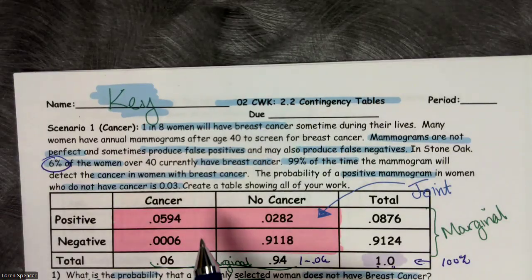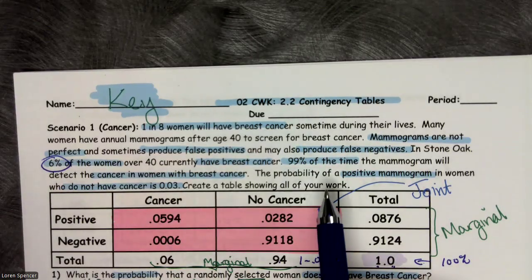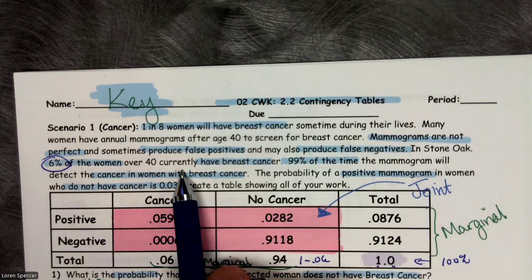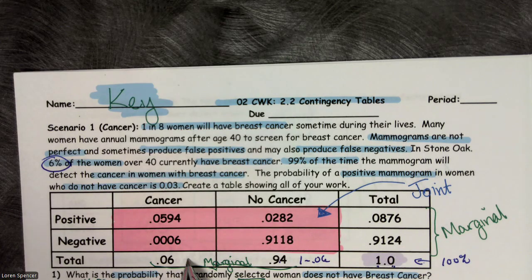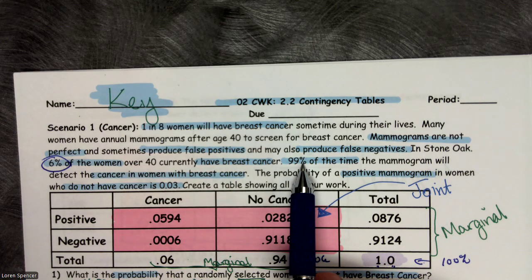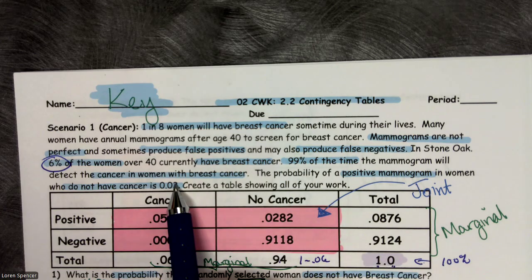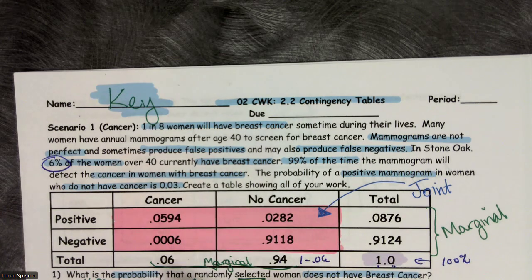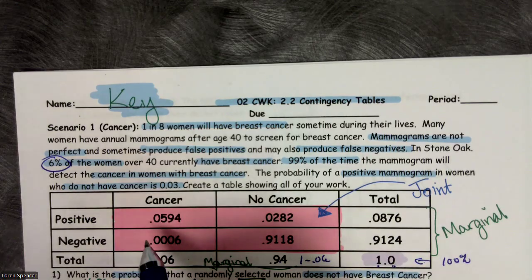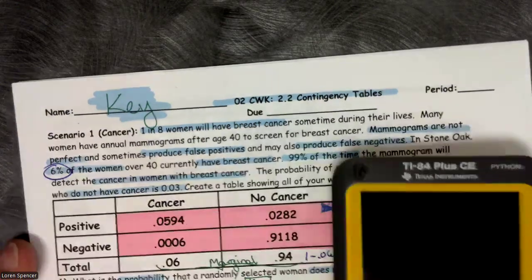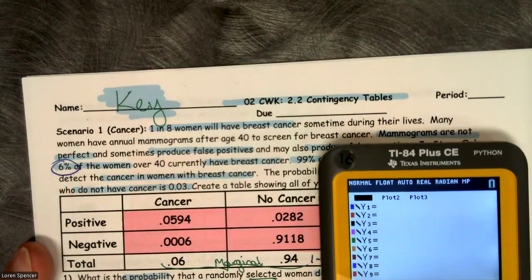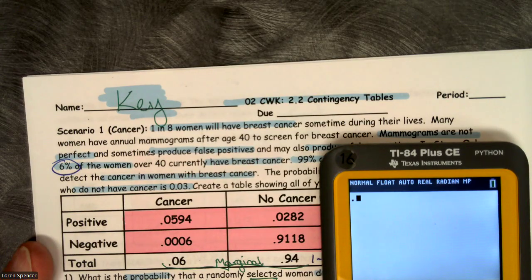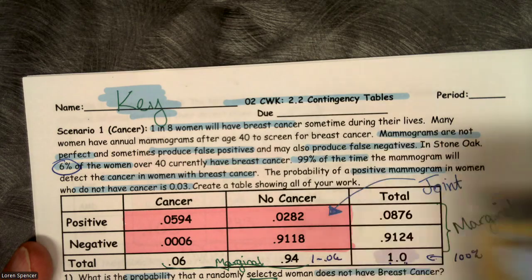All right. And the next thing we need to know is in Stone Oak, 6% of the women currently have breast cancer. We said that. 99% of the time, the mammogram will detect cancer in women with breast cancer. And if I take that 0.06, and while this is not something you have to know right away, we'll learn later, 0.06 times 0.99 is 0.0594.